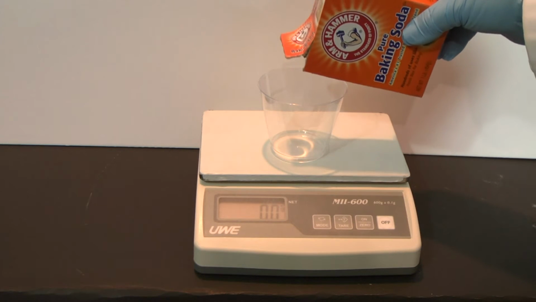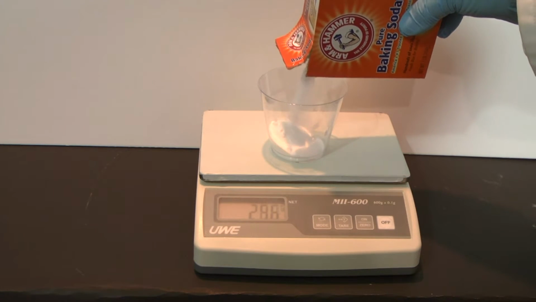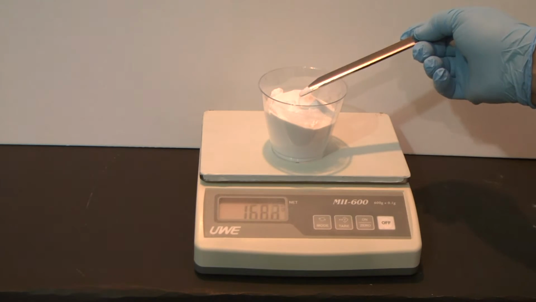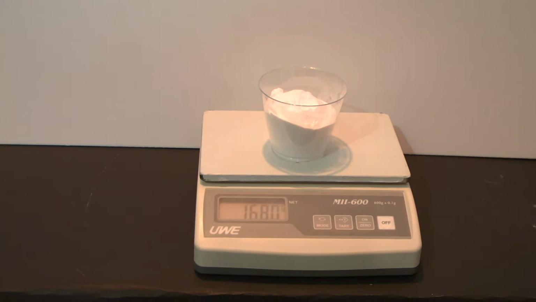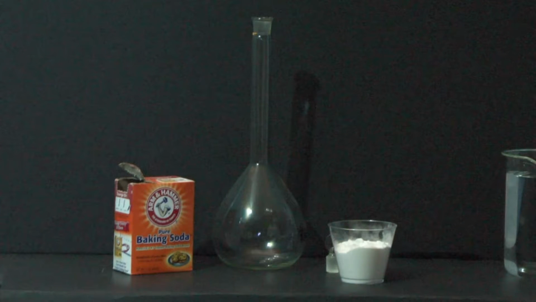First, we will weigh out 2 moles of baking soda. We will use a volumetric flask to make the solution. A volumetric flask is used when a precise measurement of the volume is required. In this case, we want a precise measurement of 1 liter. There is an etched ring on the neck of the flask marking the 1 liter volume.